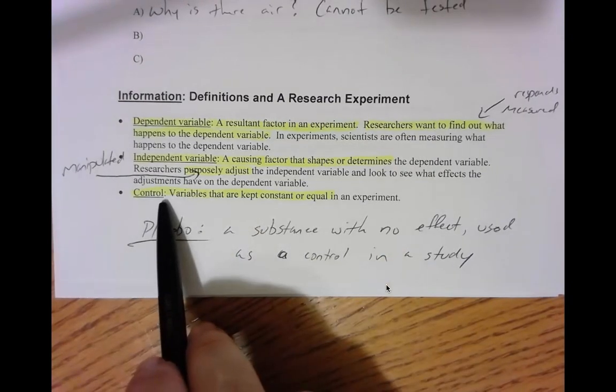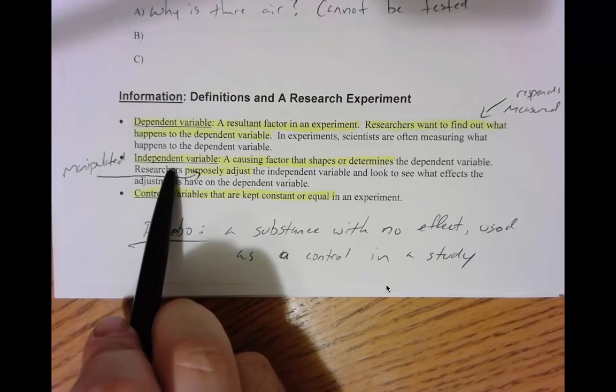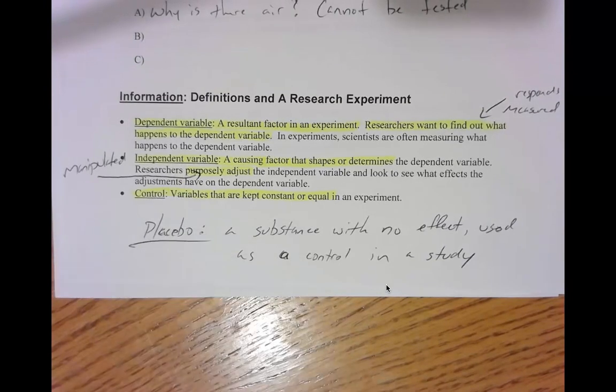Next, we have the control. The control is what we keep constant. We keep everything constant except one variable, the independent variable. That way, when we change the independent variable, we see how it affects the outcome.